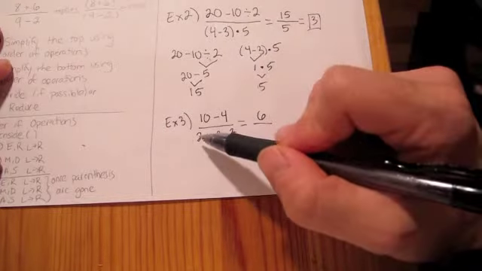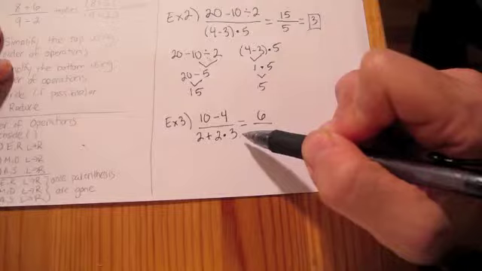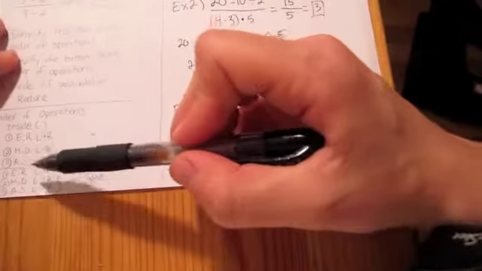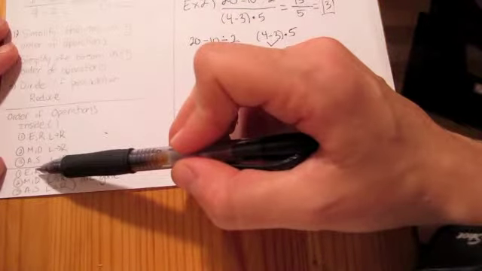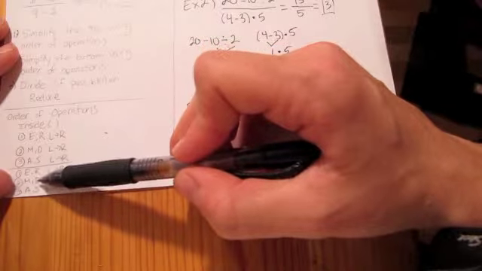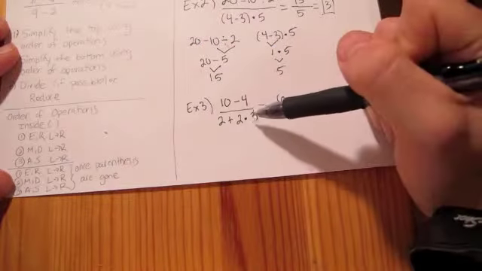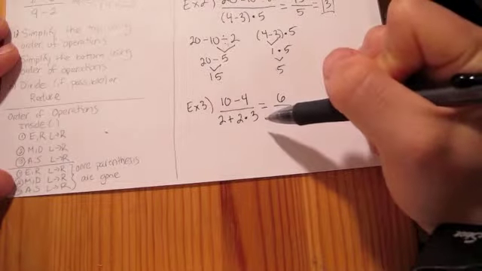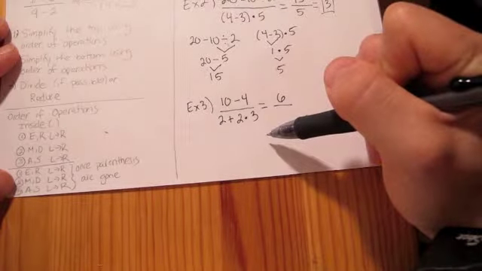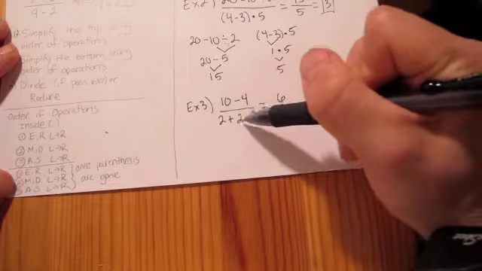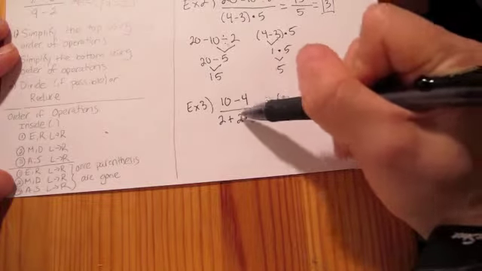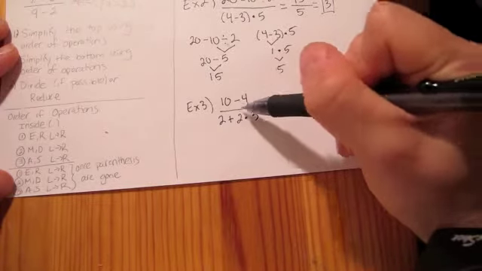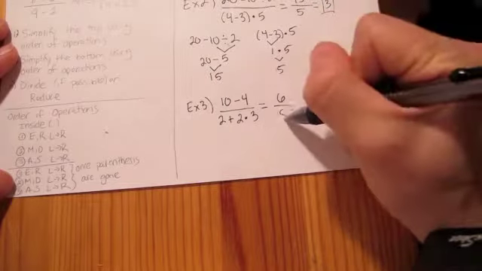And then on the bottom, I really need to pay attention to order of operations. There are no parentheses, so I'm looking for exponents or roots. I definitely don't have any of that. Multiplication or division comes next, and I do have multiplication. So if you need to do this on paper, you certainly can. I'm going to go ahead and do it in my head. I know that 2 times 3 is 6, and 2 plus 6 is 8.